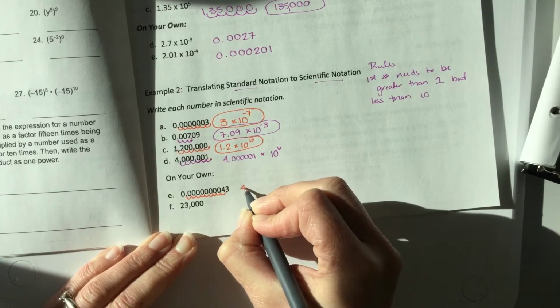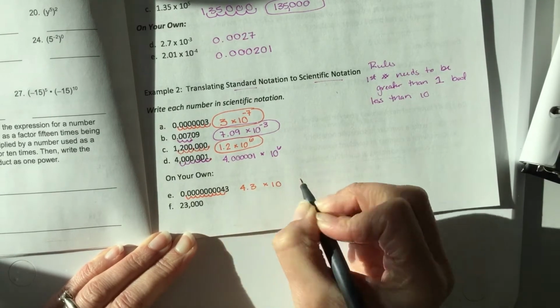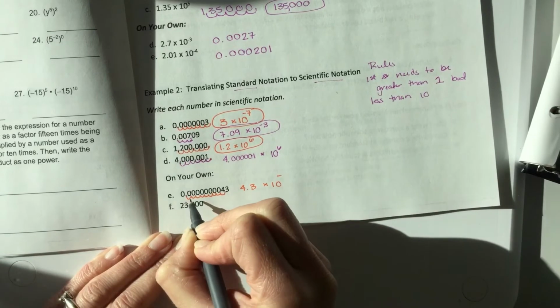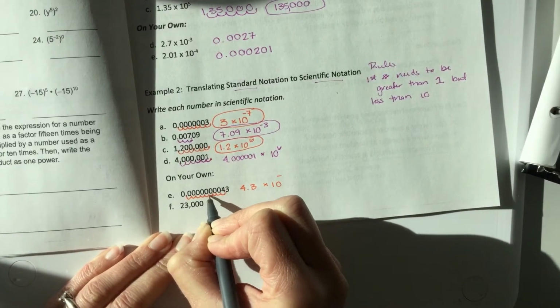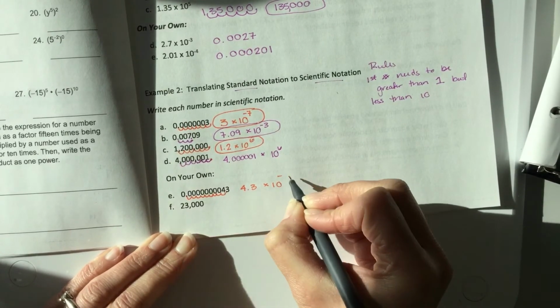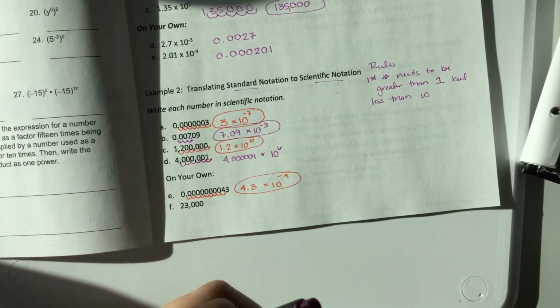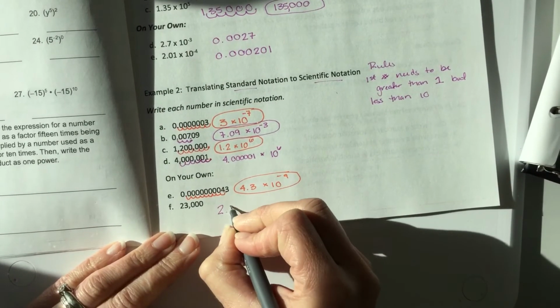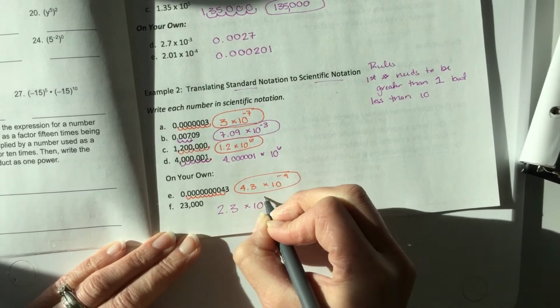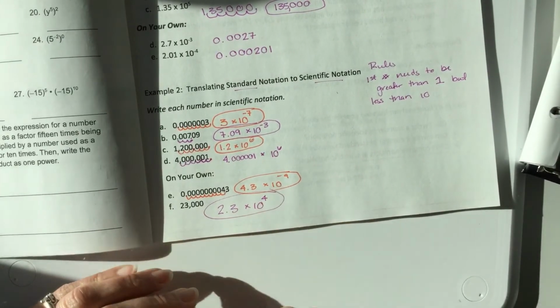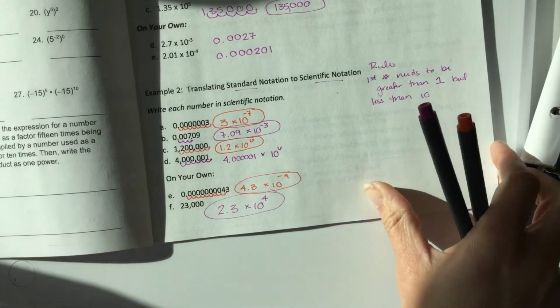So this one you get 4.3 times 10 to the negative 9th. And the last one there, you get 2.3 times 10 to the positive 4th. Okay?